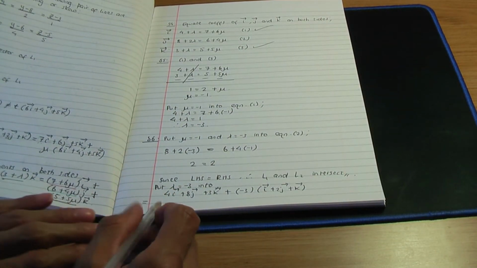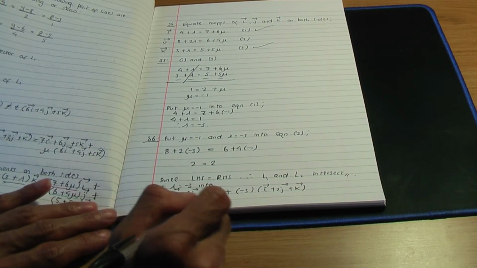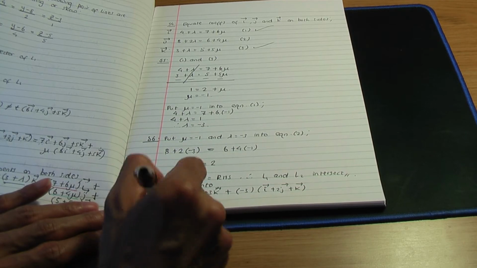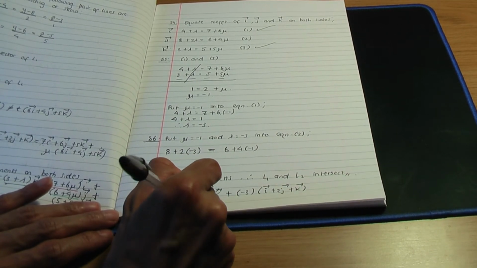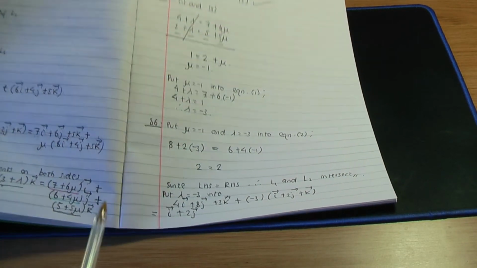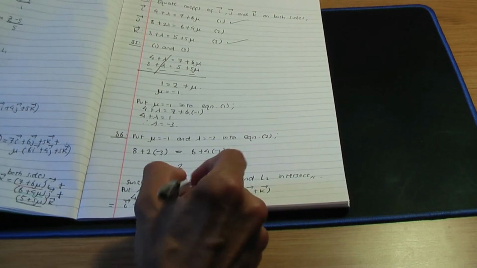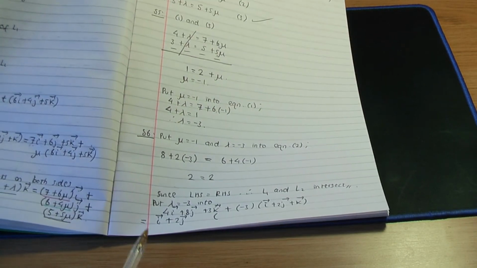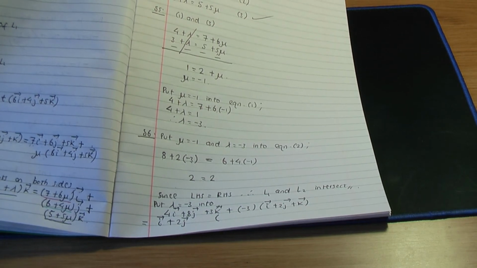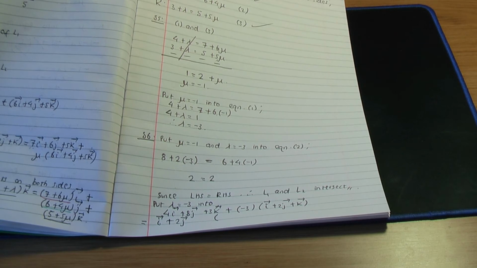If you add the like components, the i, j and k components, you should have i plus 2j. Okay, so that is the position vector of the point of intersection. If you want to write that in coordinate form, the coefficients of i, j and k will be the values of x, y and z respectively.